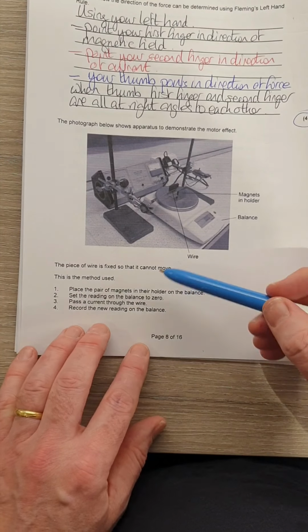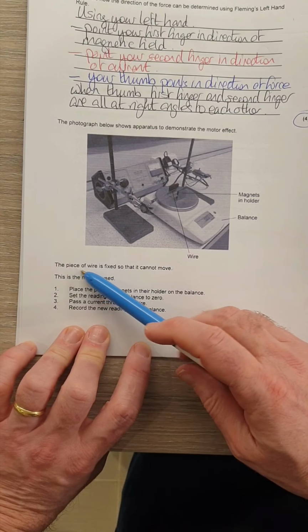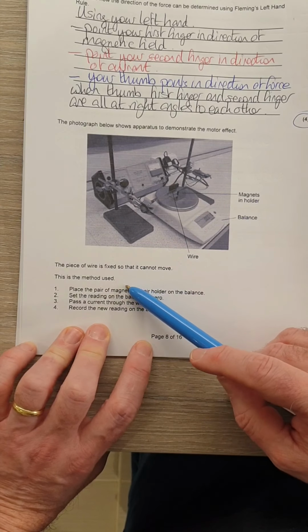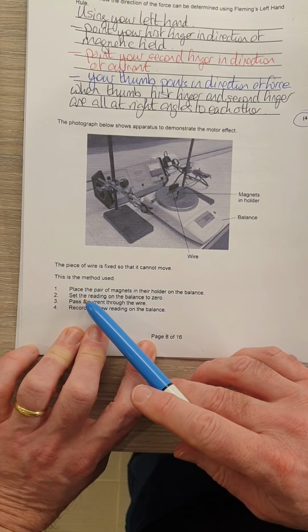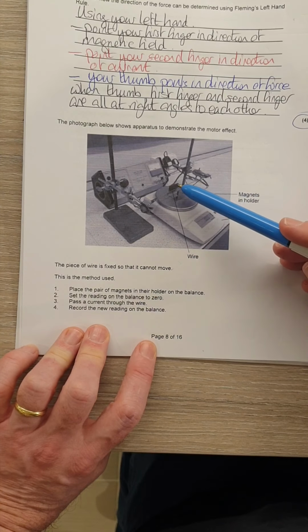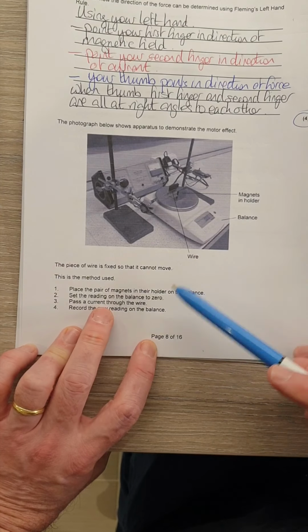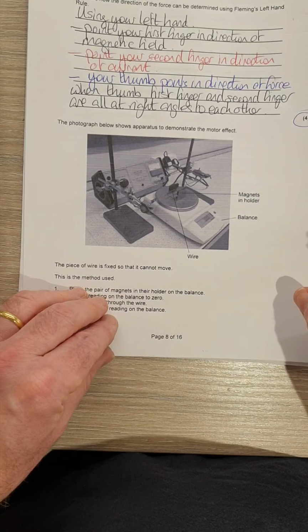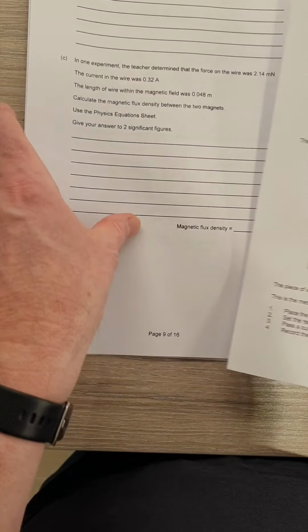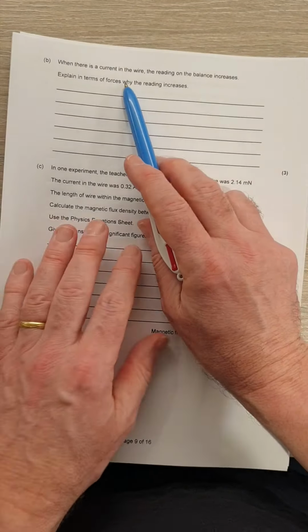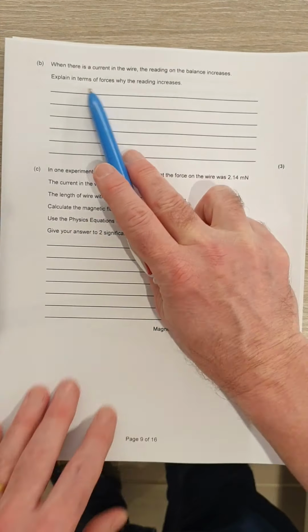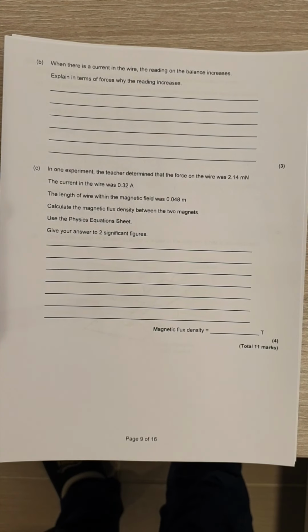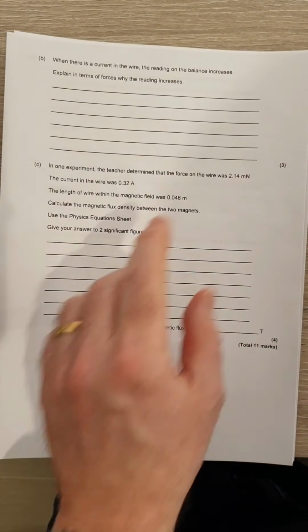Okay, and it tells us the method. So it says the piece of wire is fixed, that's what the clamps are there for, and it tells us place a pair of magnets in the holder as shown, set the reading on the balance to 0, then switch the current on and get the new reading from the balance. And it asks when there is a current in the wire, the reading on the balance increases. Explain in terms of forces why the reading increases.